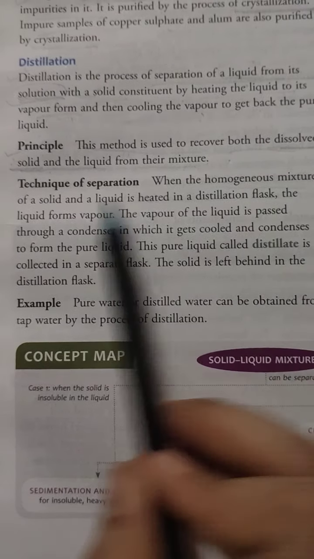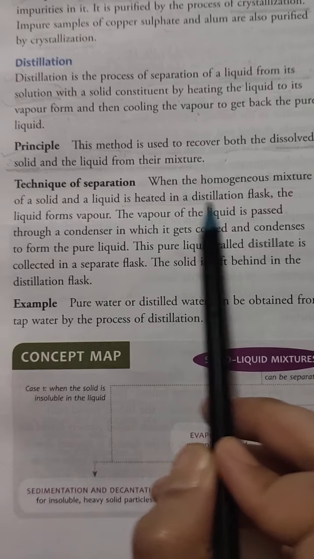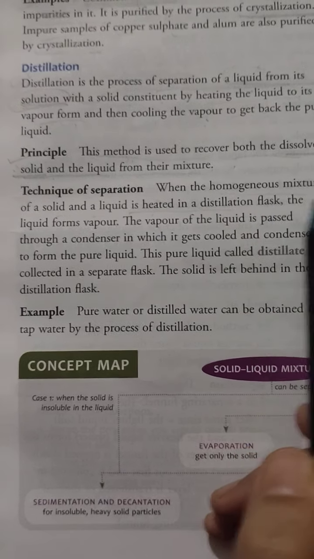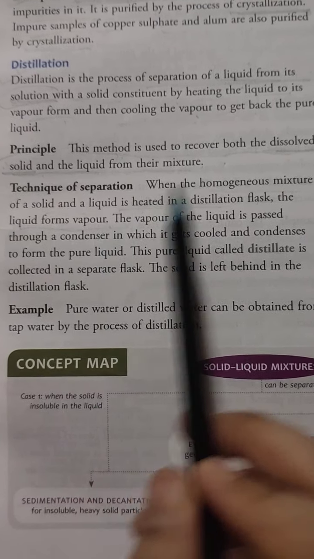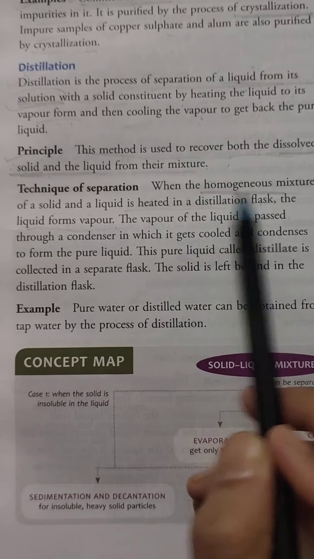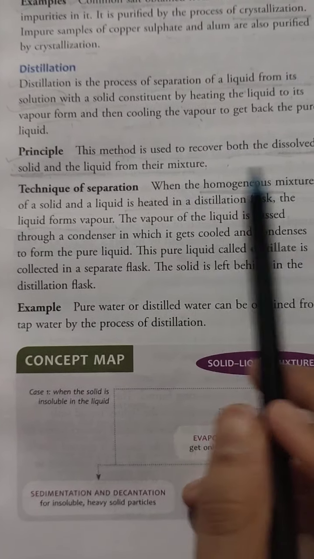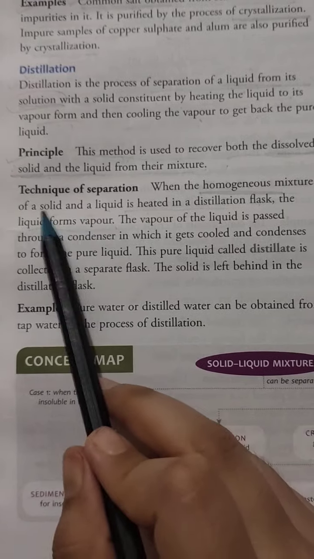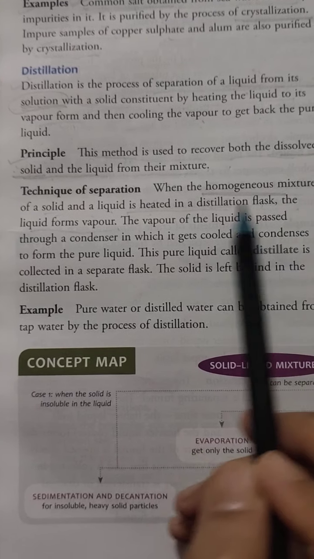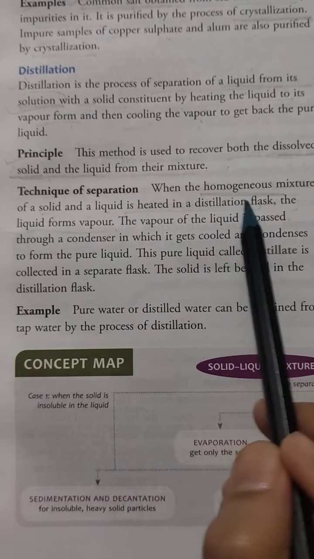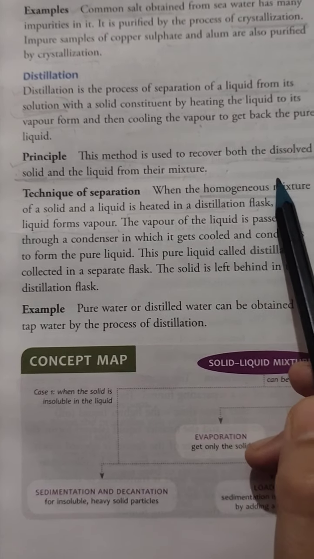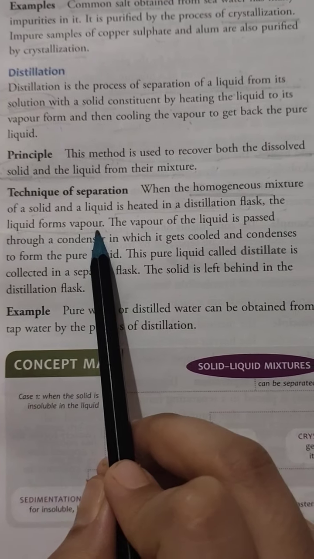When the homogeneous mixture of a solid and a liquid is heated in a distillation flask, the liquid forms vapor. What is done? A homogeneous mixture means a uniform solution of solid and liquid. When we heat it in a distillation flask, the liquid portion in this solution vaporizes.